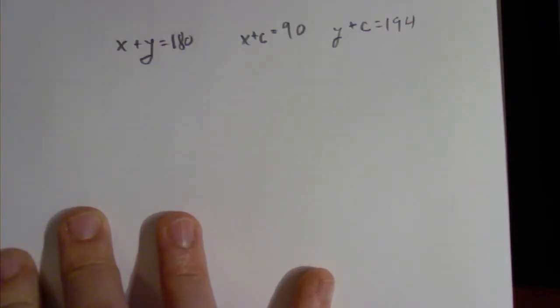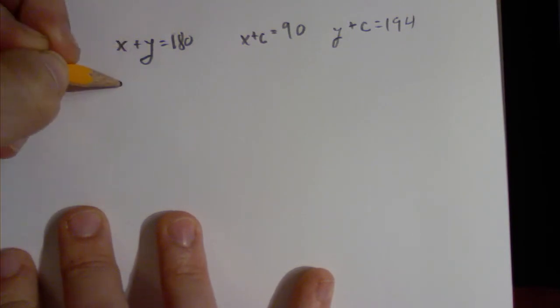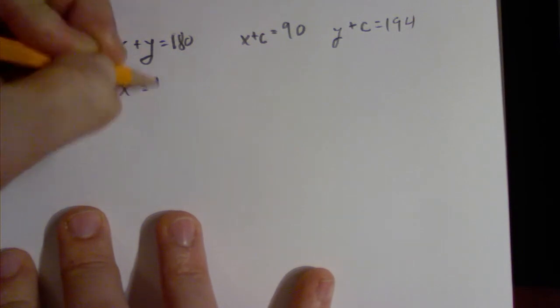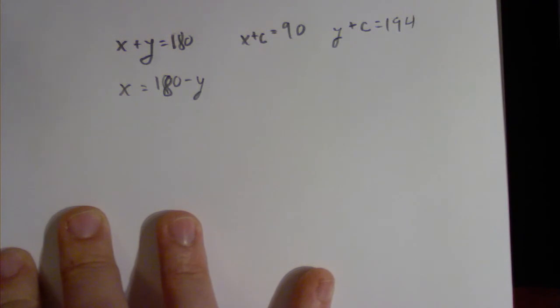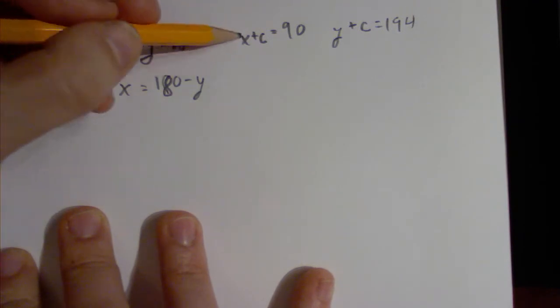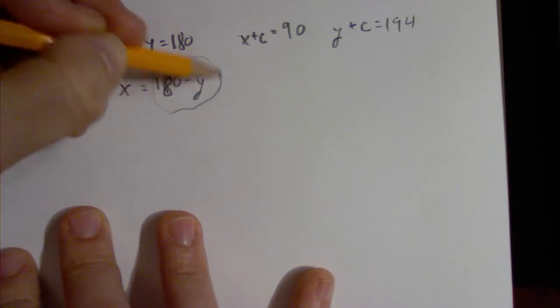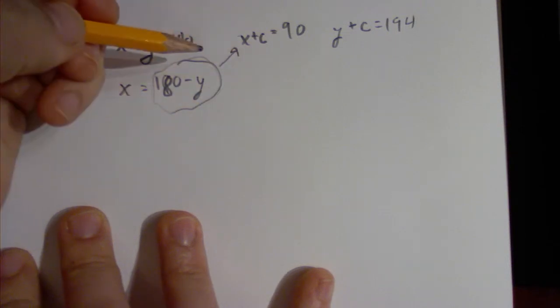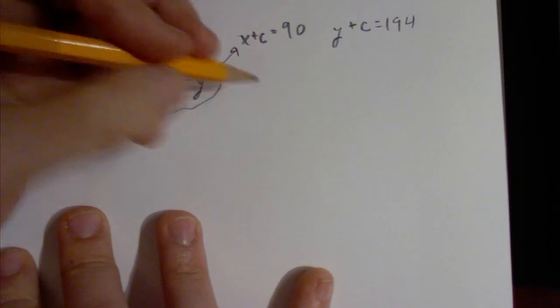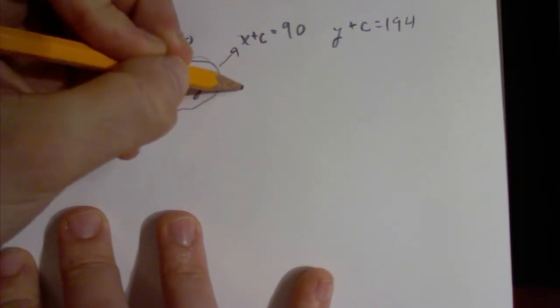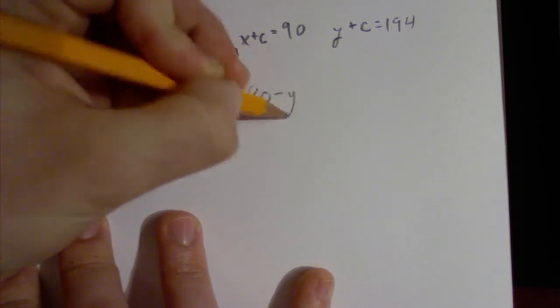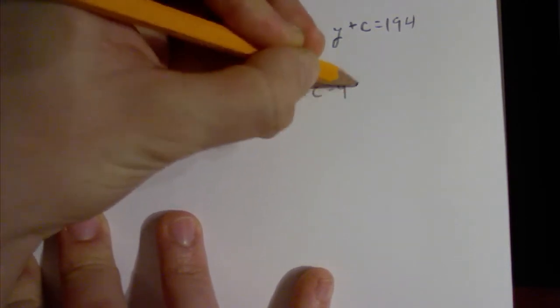I'll do this in a slightly different order. I've been always getting the complement all by itself. Let's do something else. Let's get the angle by itself here. So I'll do x is equal to 180 minus y. Then I can replace the x here with what it also is. If x is 180 minus y, then instead of writing x here, I could say 180 minus y. So now I have 180 minus y plus c equals 90.